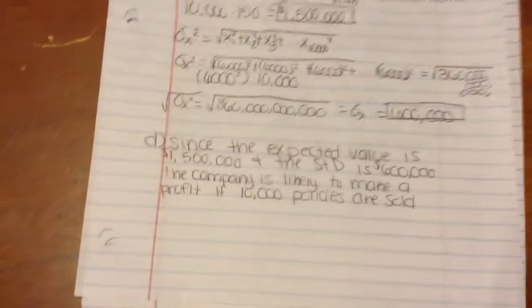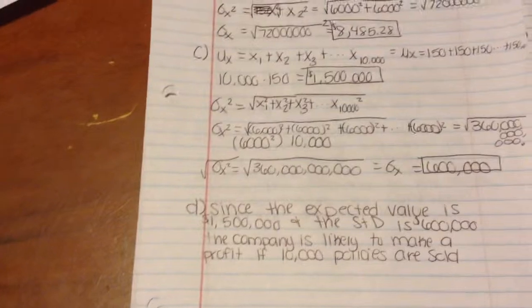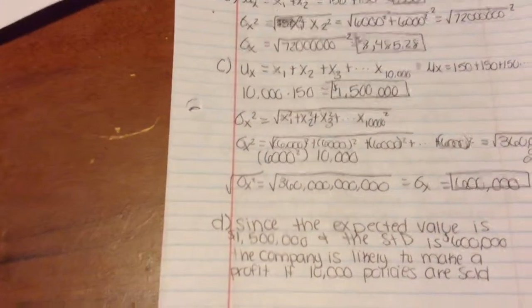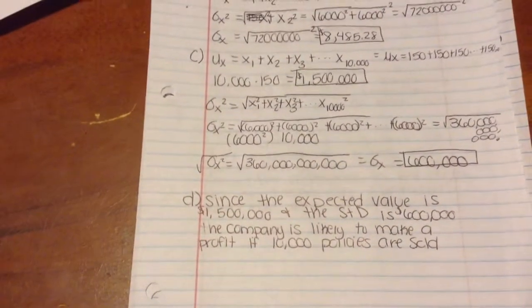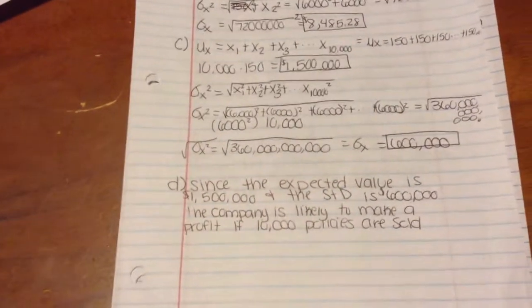Part D is asking if the company is likely to be profitable, and to explain. I said since the expected value is $1,500,000 and the standard deviation is $600,000, the company is likely to make a profit if 10,000 policies are sold.